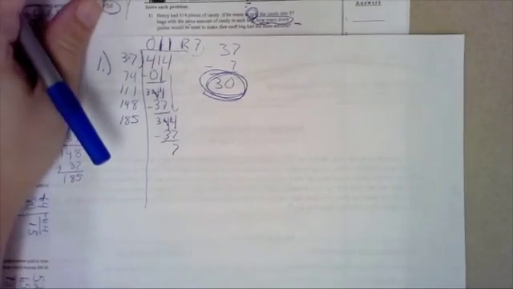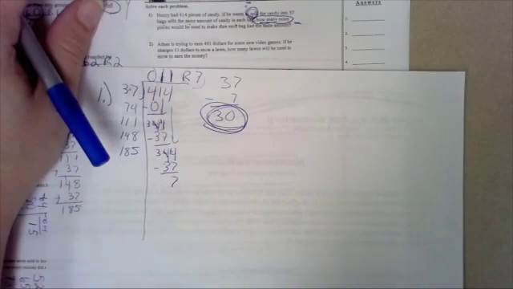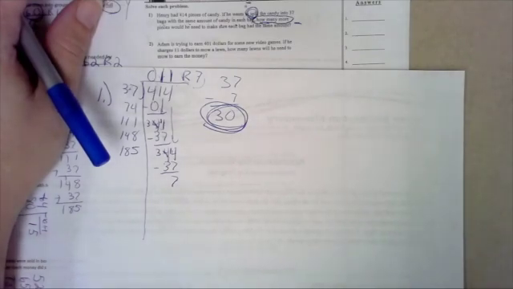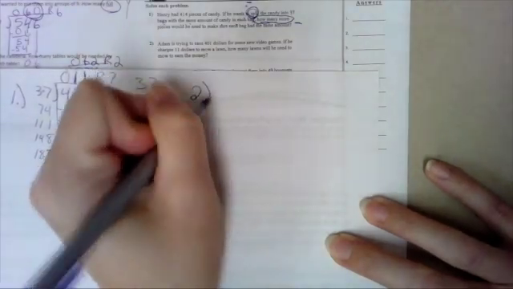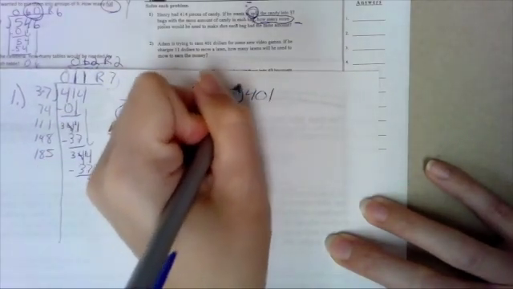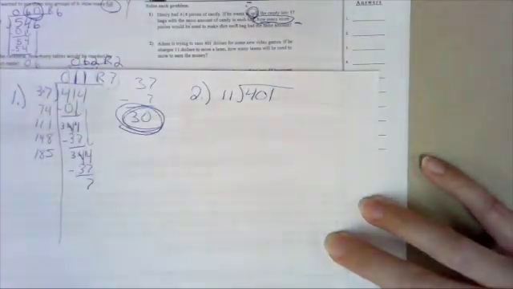All right, let's look at number 2. Adam is trying to earn $401 for some new video games. If he charges $11 to mow a lawn, how many lawns will he need to mow to earn his money? So we're going to divide 401 divided by 11. You should know your 11 times tables.